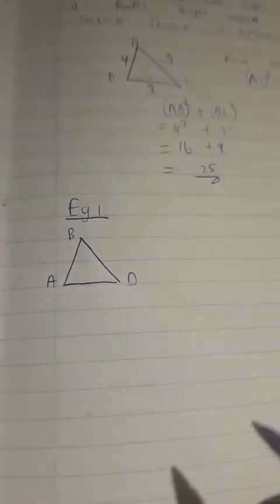Okay, now let's look at some examples so that we can apply. So we have triangle BAD, that is x, that is 40, that is 80.